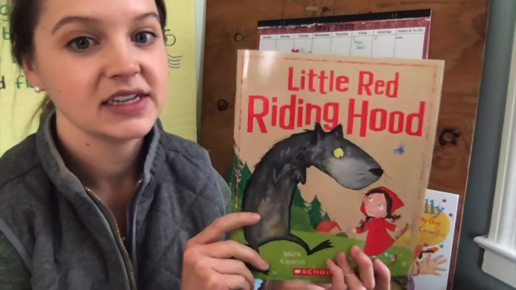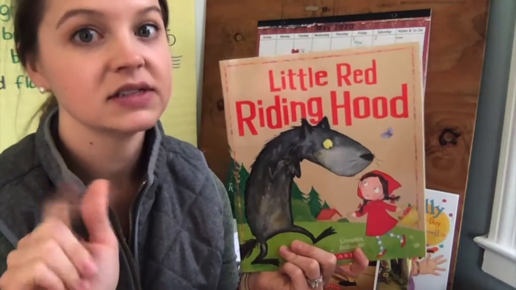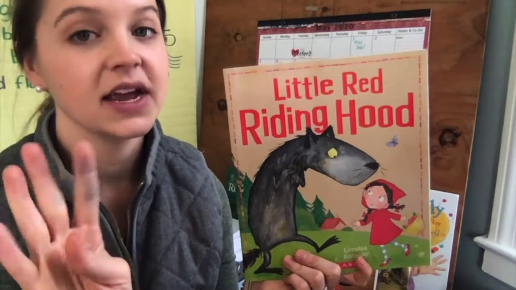For our activity today, you're going to be making a story map for this book. So for that activity, try to remember the characters, the setting, the problem, and the solution.